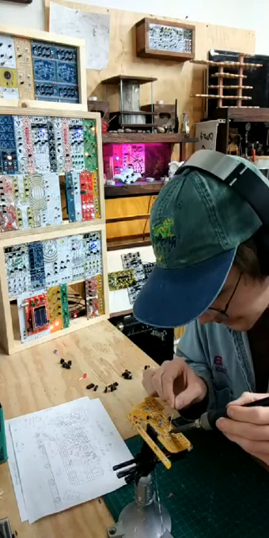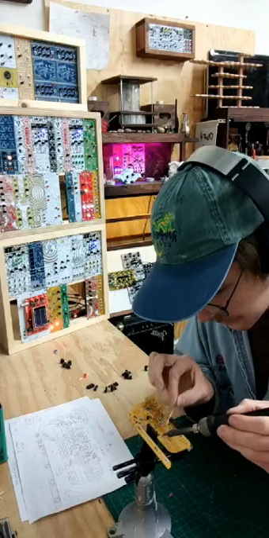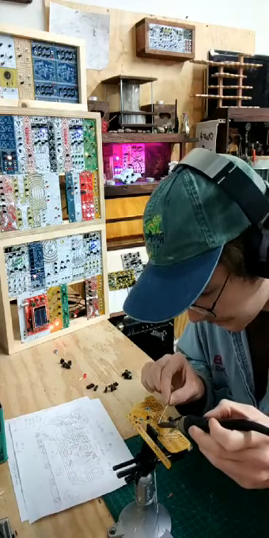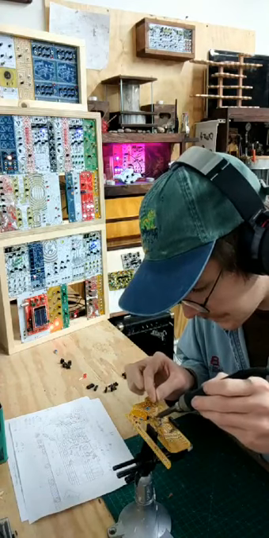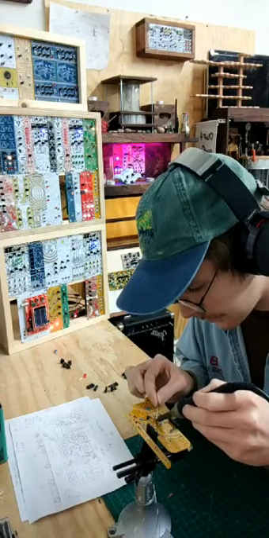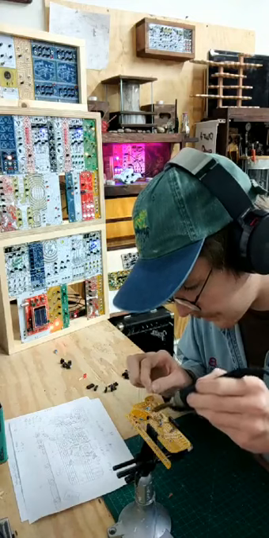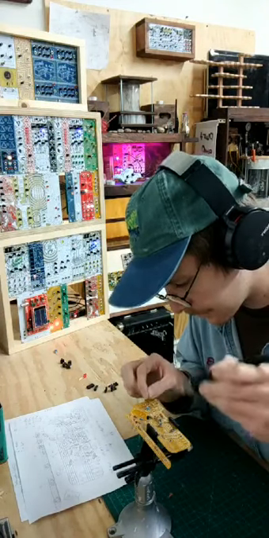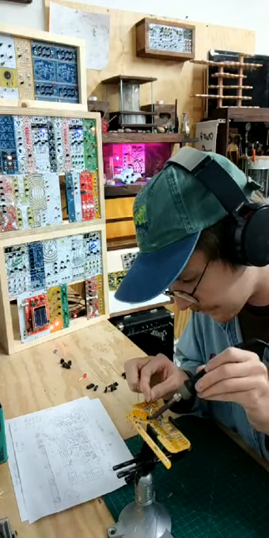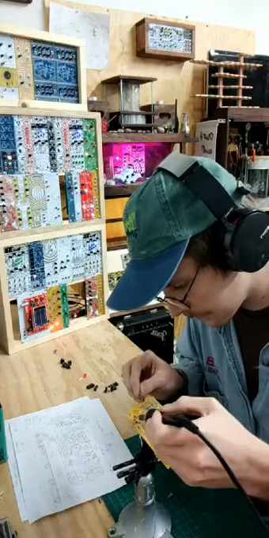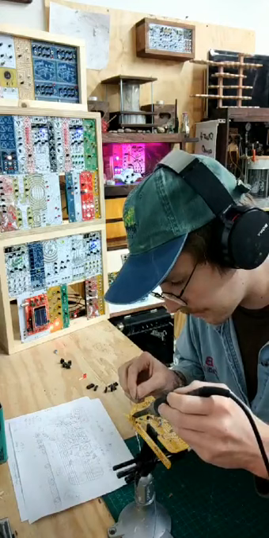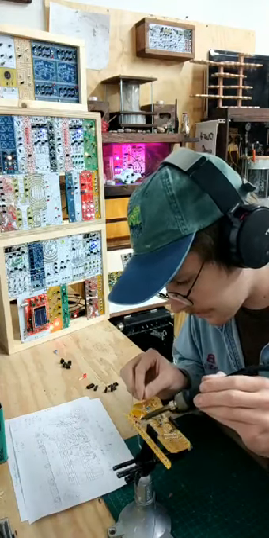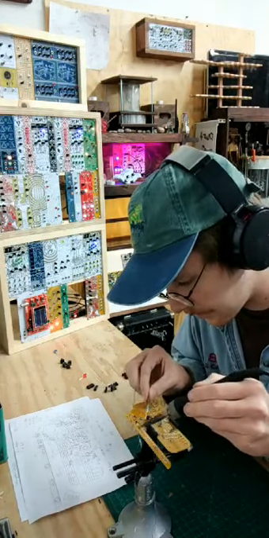Normally when I do this, I'll get a tack in to hold everything in place from the top, and that way I can flip it over and nothing will fall out.